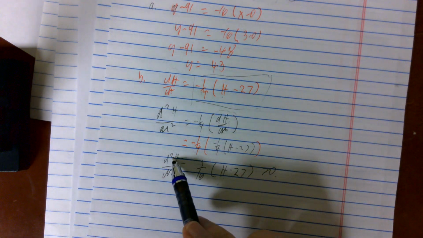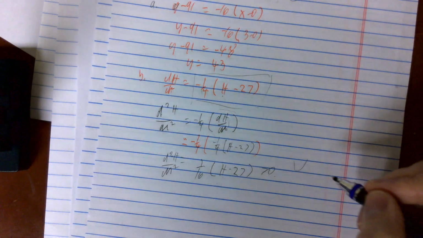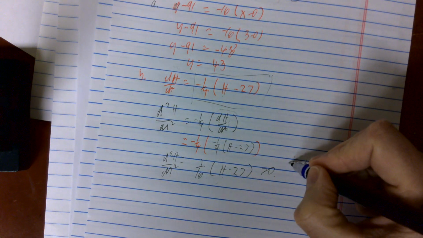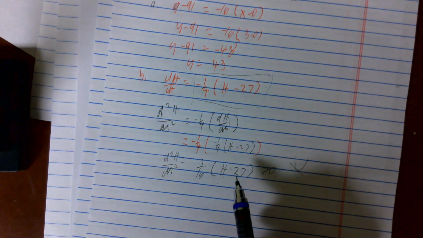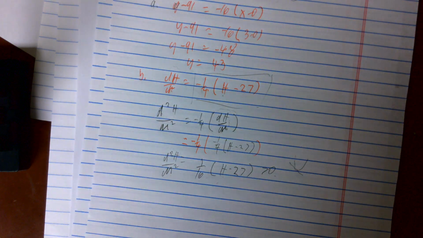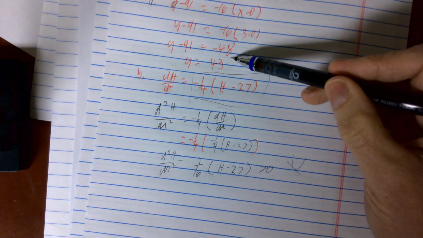And if your second derivative is positive, that's telling you that it's a happy face. And if you've got a happy face and a tangent line, that tangent line is always going to be below it. And since that tangent line is below it, then that 43 is an underestimate.